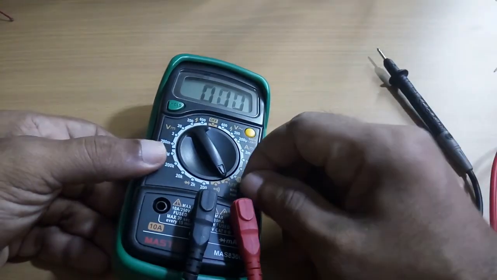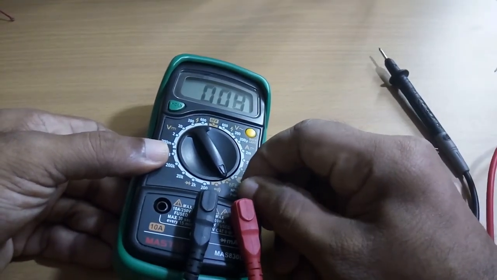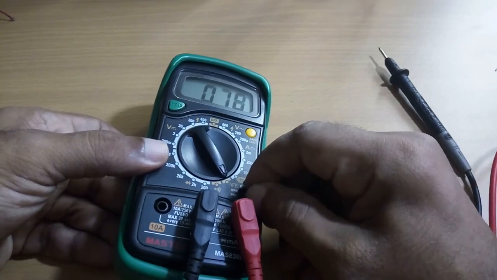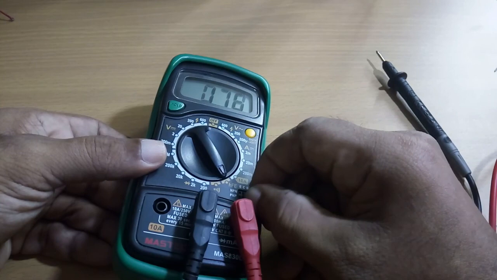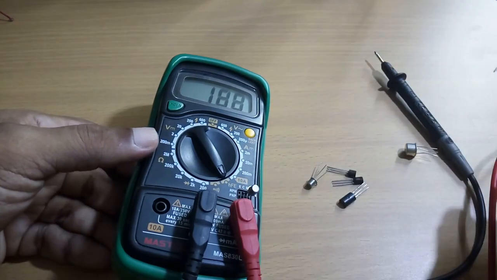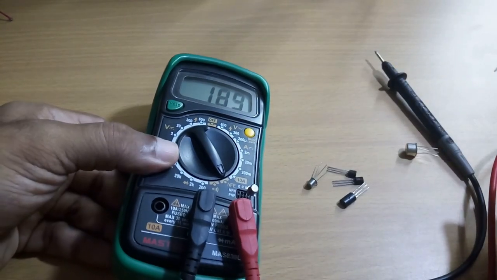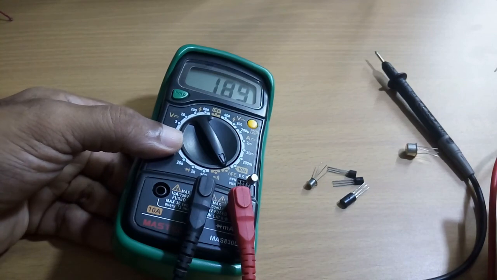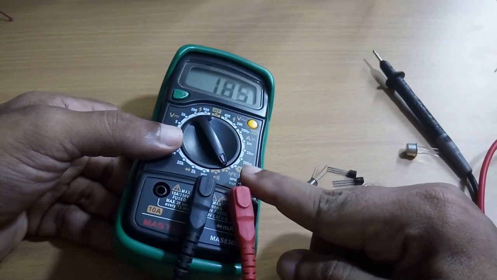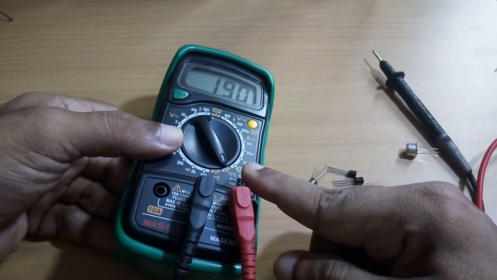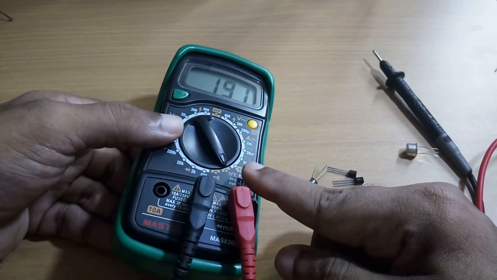Here you can see it's around 188. The transistor gain is around 188. So it's showing around, it just stops at 190.